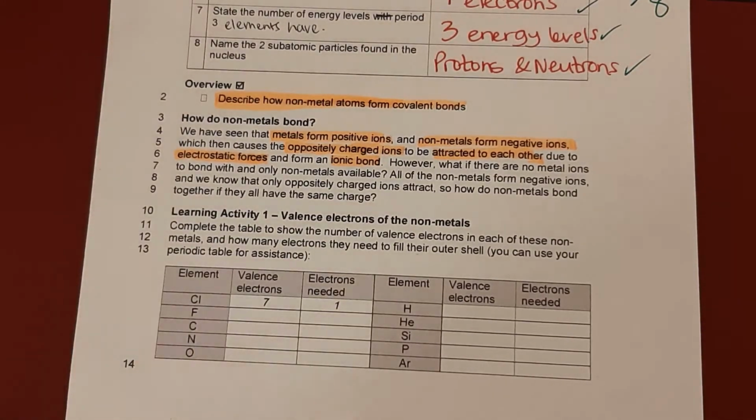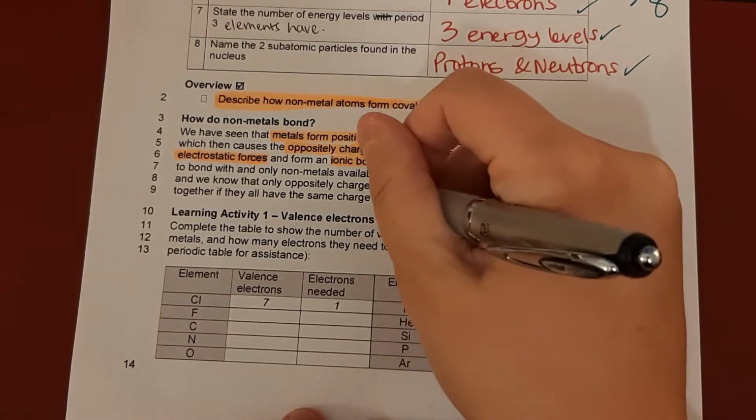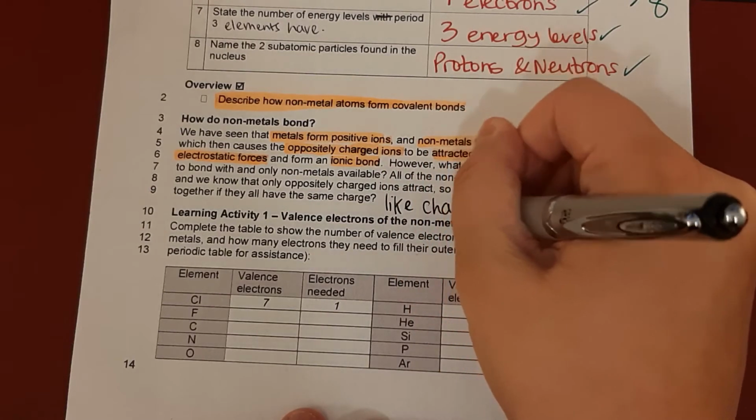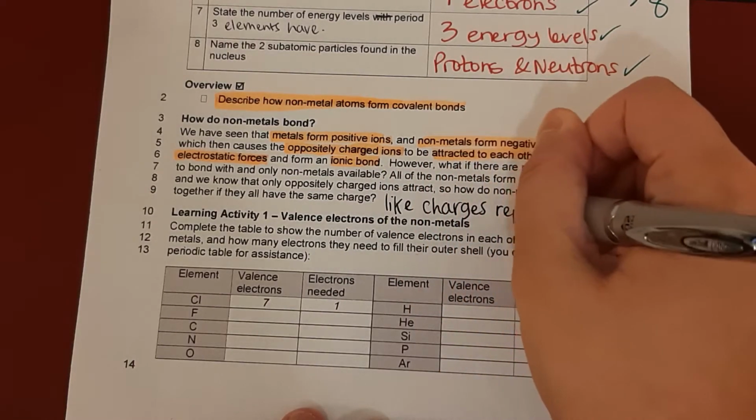We're going to write a note about this. Okay, so we'll write a couple of notes, in fact. Firstly, we are going to write that like charges, so similar charges, repel.